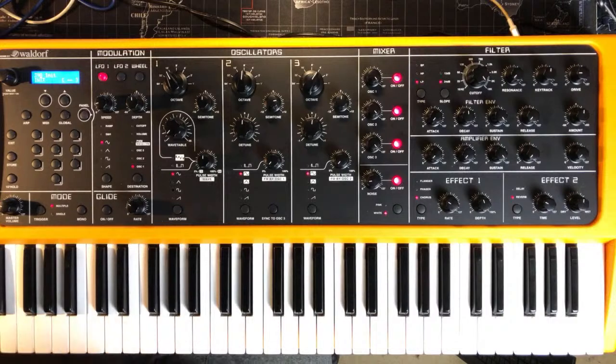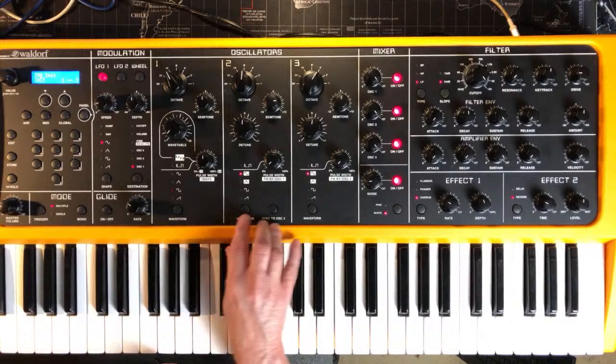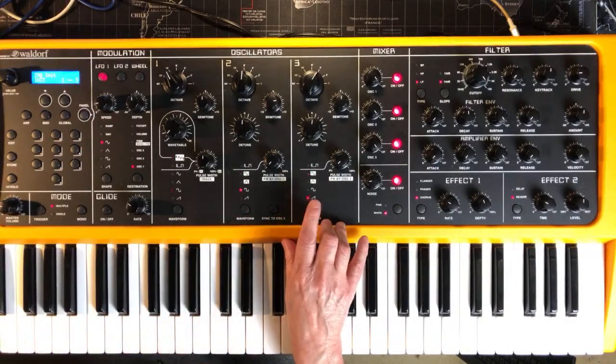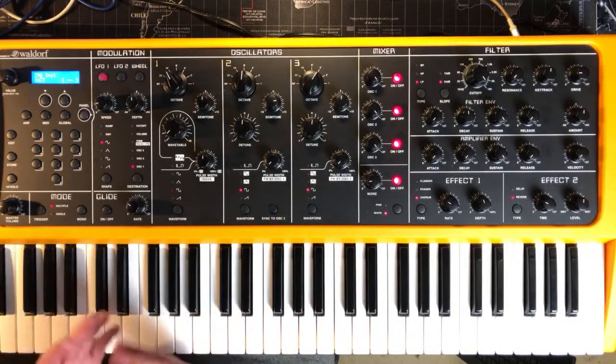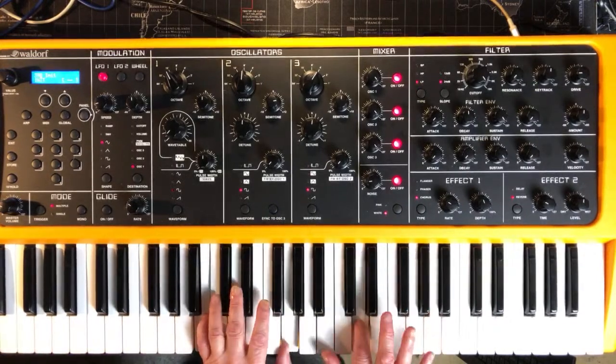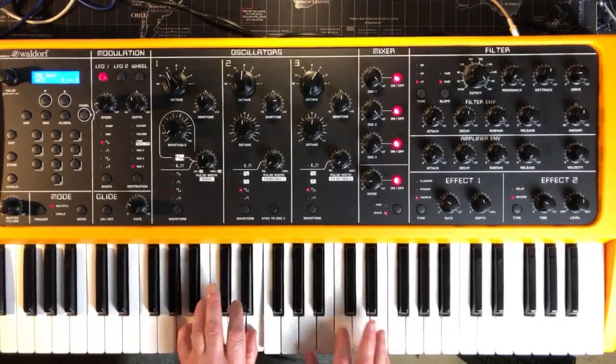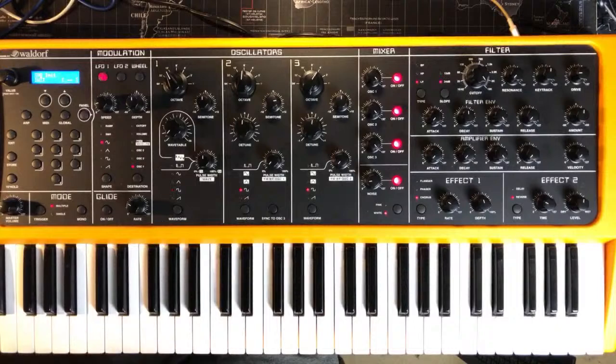Okay, so another cool thing is just changing the wave to a square wave on all of the oscillators. Gives you a whole new organ as well, without having to actually do anything else to the synth.